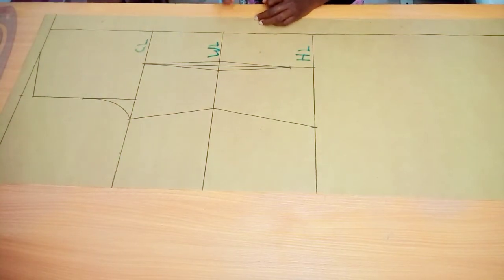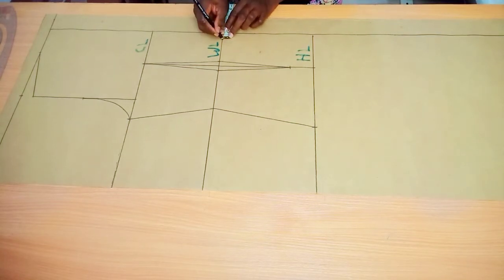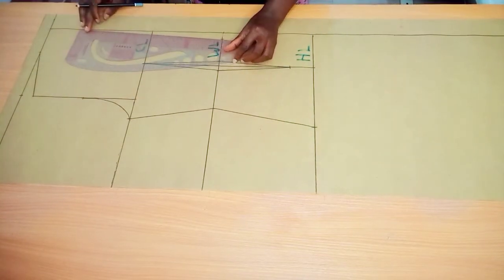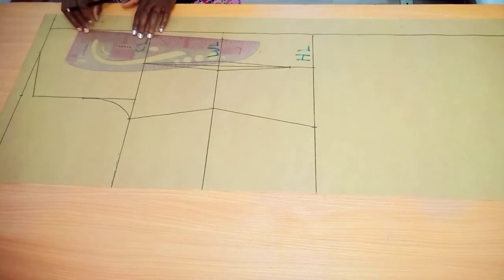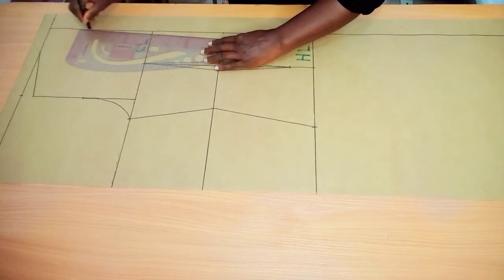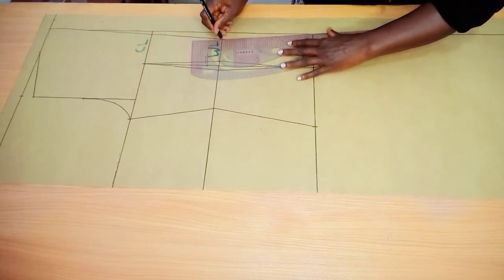So on the waistline, we are going to take in 3/4 of an inch. Now this is to eliminate zipper bulge. You see some garments when sewn, if this is not done, you see the zipper bulging out at the back. So now this will eliminate that. We are still going to go ahead and mark 1 inch for our zipper allowance.